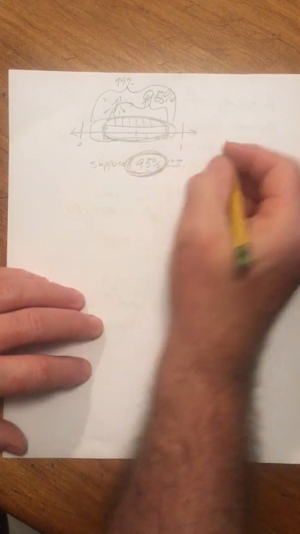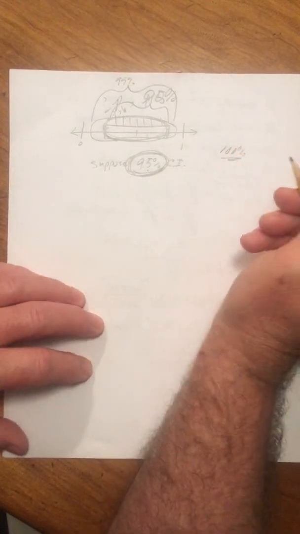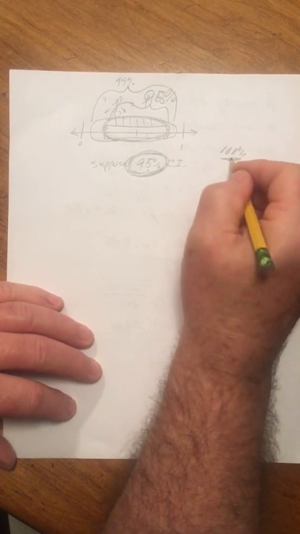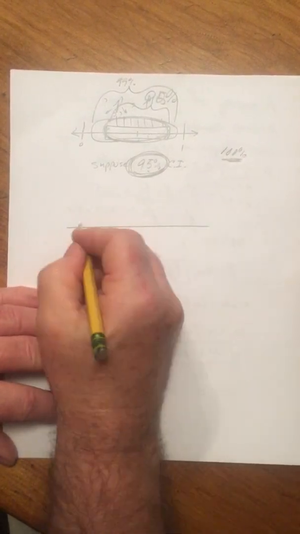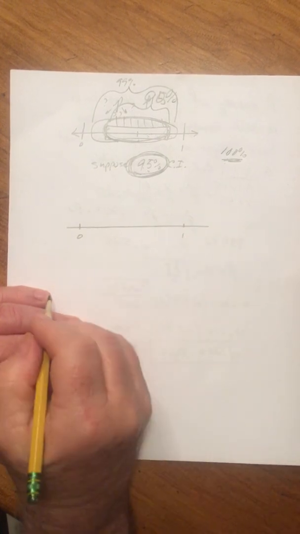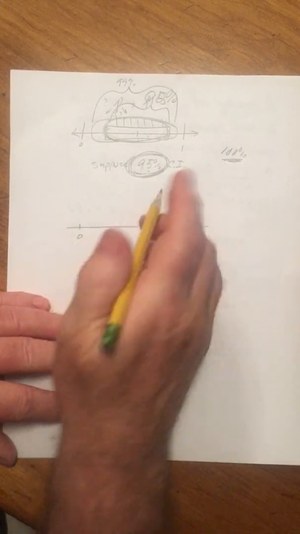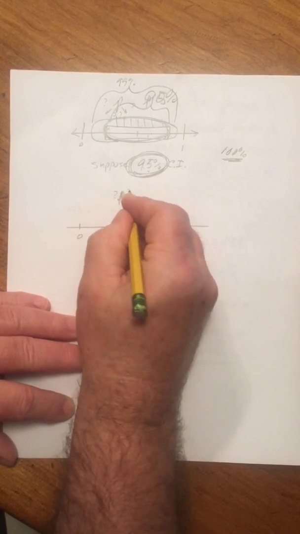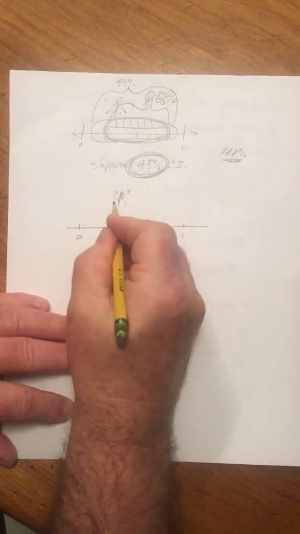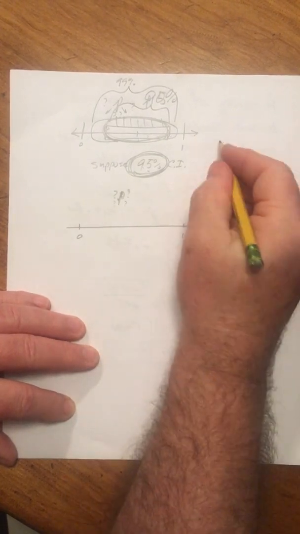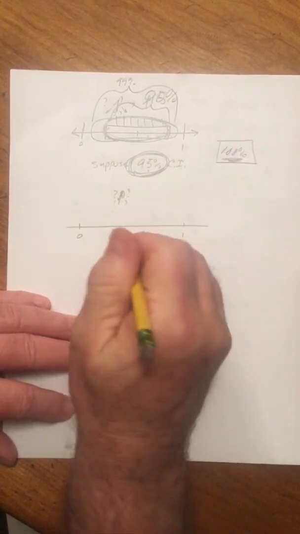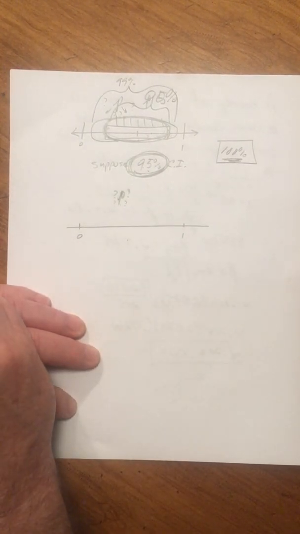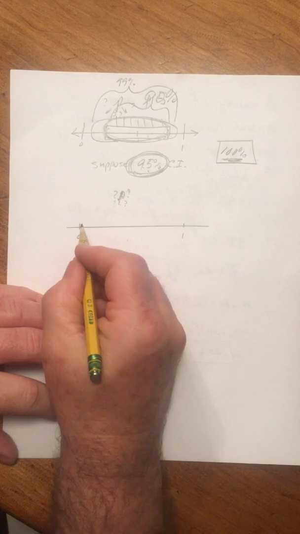Sometimes students ask, why don't you just simply make a 100% confidence interval and have 100% certainty? And the reason is this: that can be done. Here's the number line. Here's 0. Here's 1. I'm going to estimate the population proportion P. It's on here somewhere. We don't know where. But I want to have 100% certainty that the interval actually contains the population proportion P. Well, that can be done.